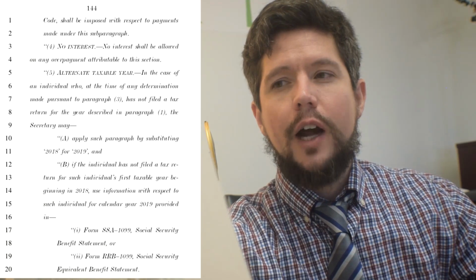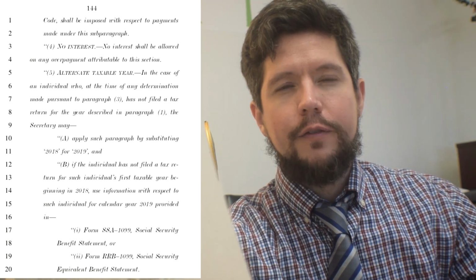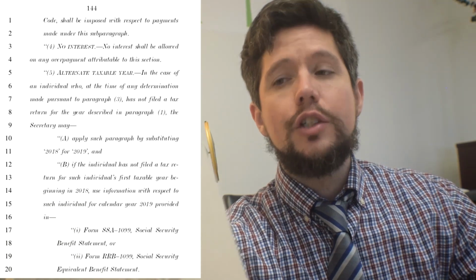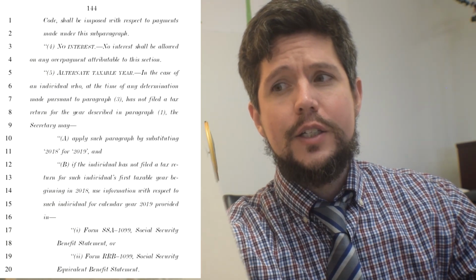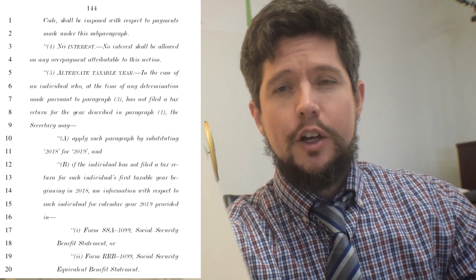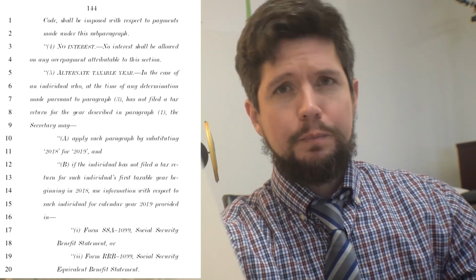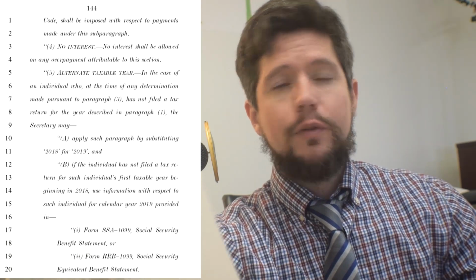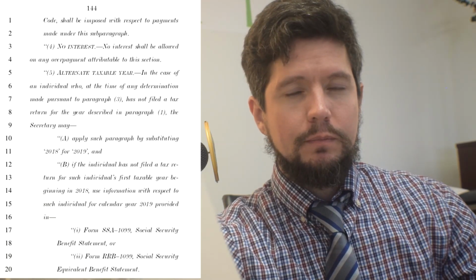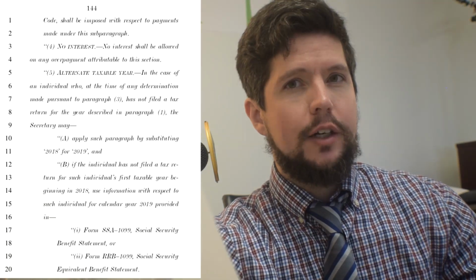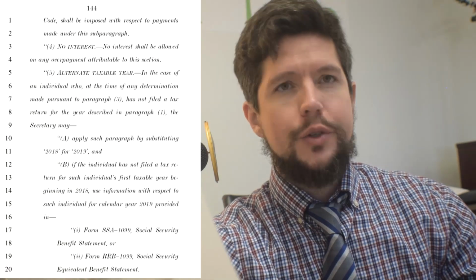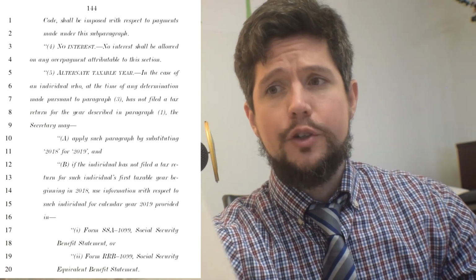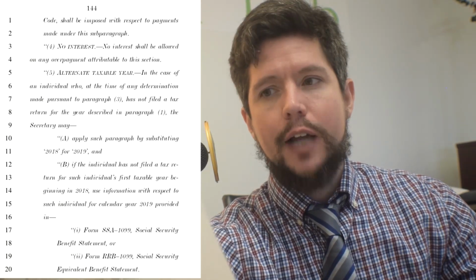If you did not file a 2018 or 2019 tax return, they can also use the SSA 1099. It's the Social Security Benefit Statement. So if you received an SSA 1099 for 2018 or 2019, and you did not file a 2018 or 2019 tax return, they will use that to show the evidence of your Social Security number and, of course, the information that correlates with that. So they're going to use that information instead of a tax return.